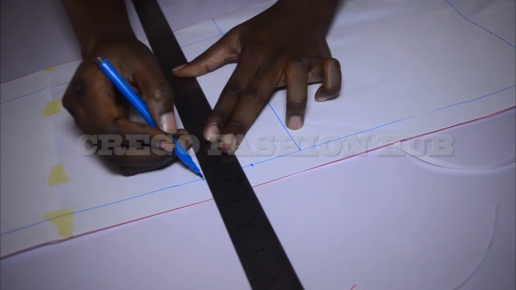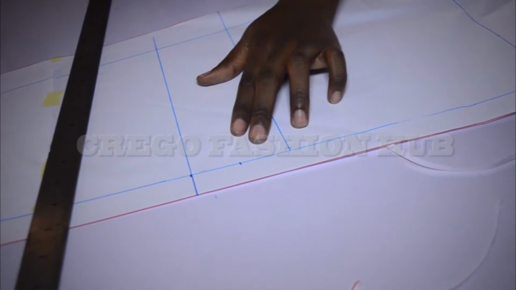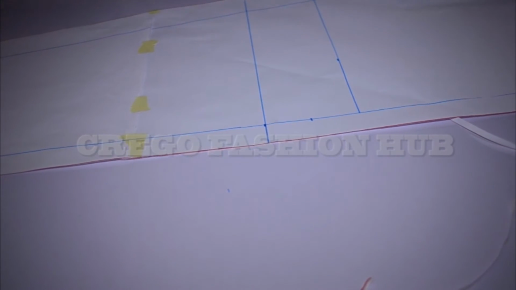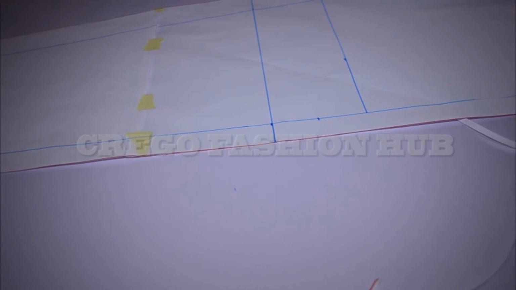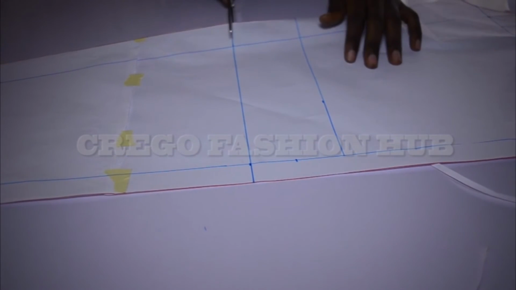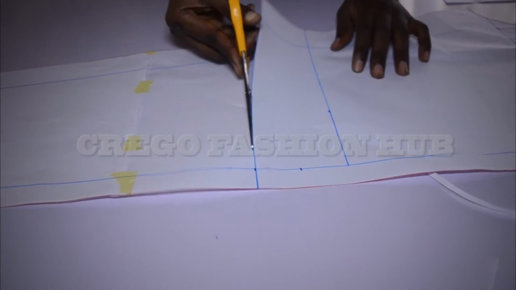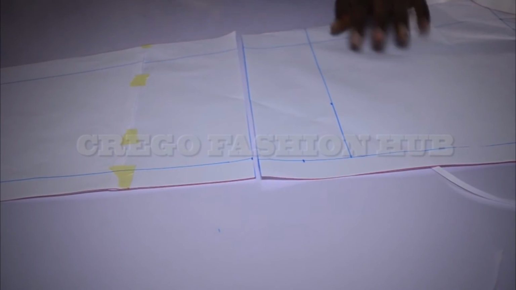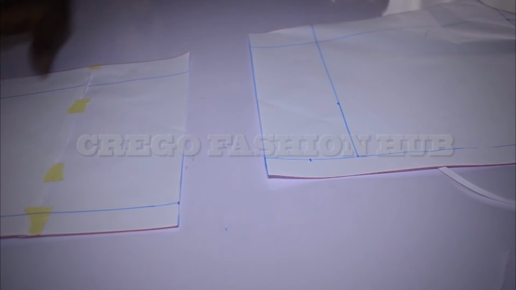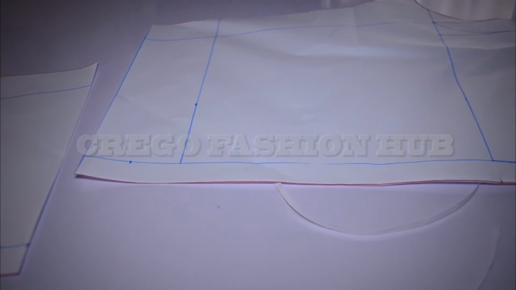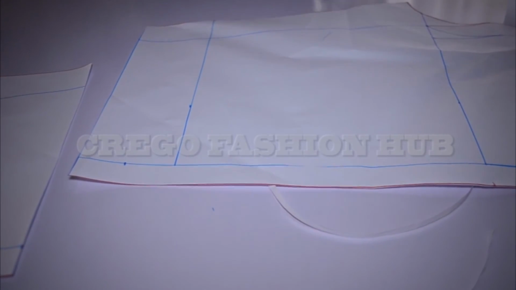for the purpose of this sewing class, this is what I am going to do. So if you want to try yours, you can have it from this side, but for this class I am just going to have a short sneaker pants for it.